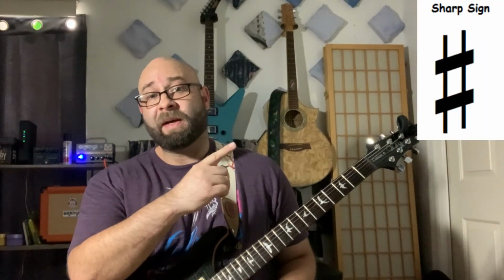Now the only difference between G major and C major is sharping an F. That's it, just F sharp. And all that a sharp means is that you're taking that F and moving it up one half step. That's all it means. You're moving that F from here to here. Pretty easy. By the way, the symbol for a sharp is right there. That's what a sharp is.